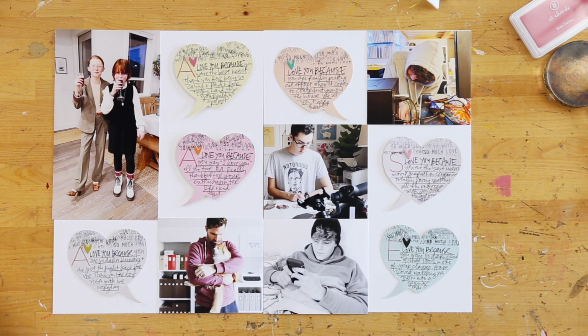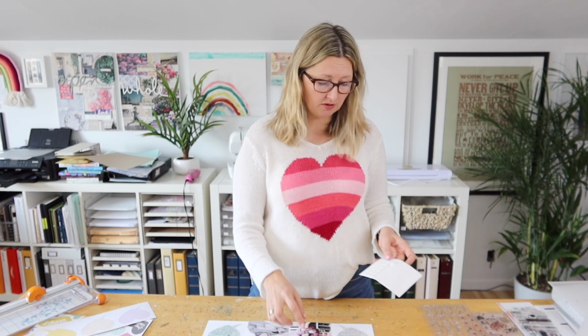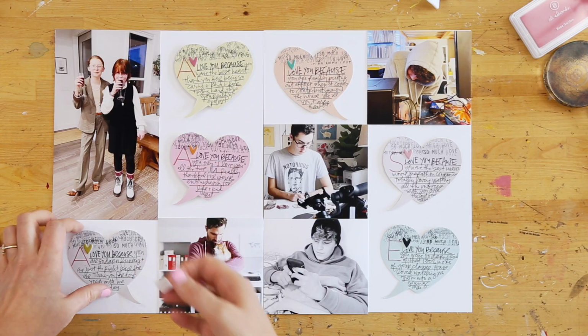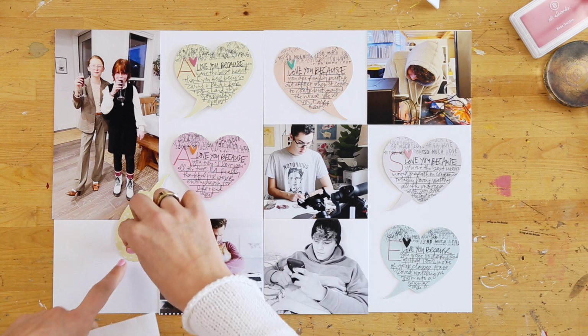One thing that I started to do here when I had the camera off too was I'm taking the speech bubble hearts that I cut out, and I'm using foam adhesive to adhere those down. I always like, especially something like this, I like giving them a little bit of lift up off the back of the page.